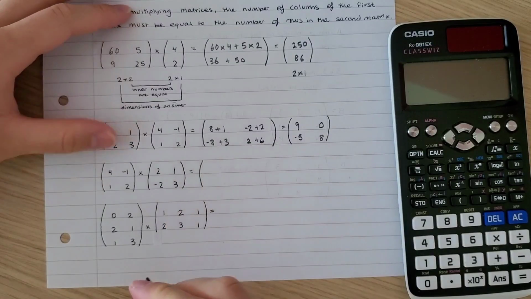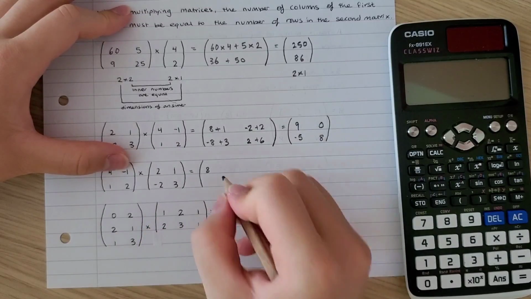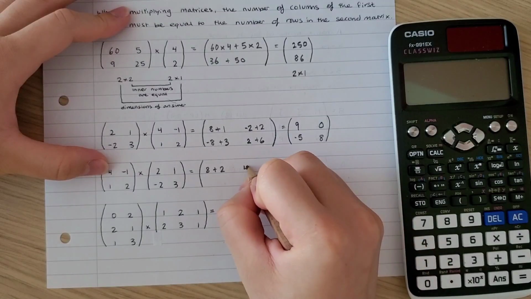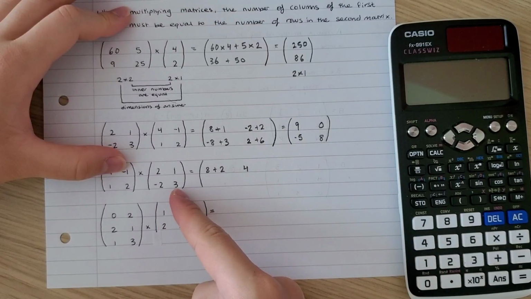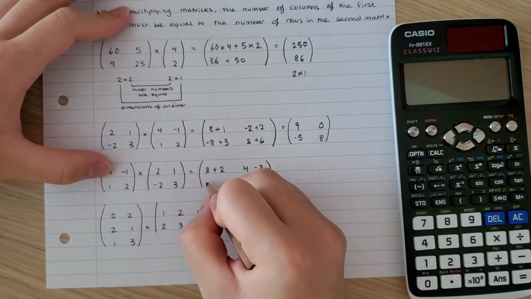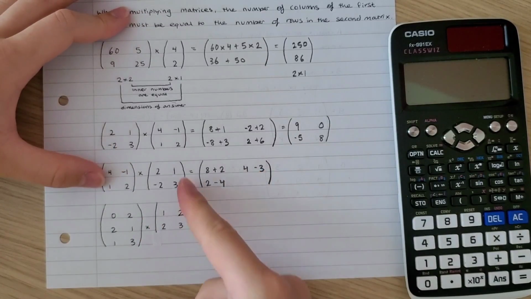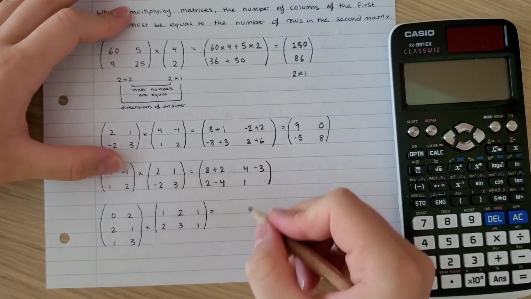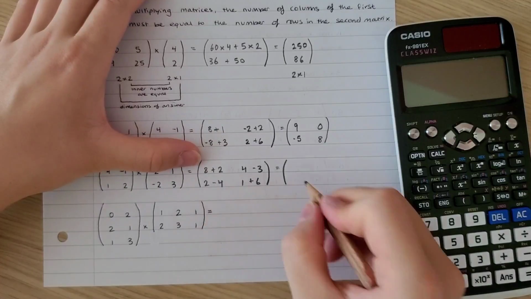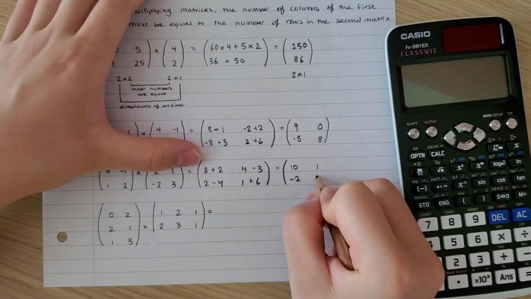So we'll do 4 times 2 plus 2, 4 times 1 plus -3, 2 times 1 plus -4, and 1 plus 6. And then we sum everything up. We have 10, 1, -2, and 7.